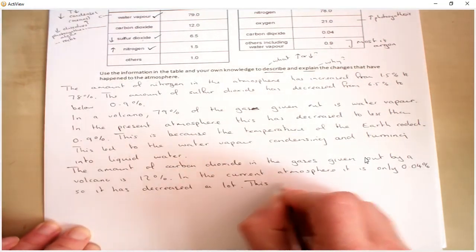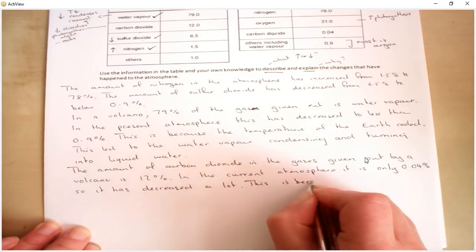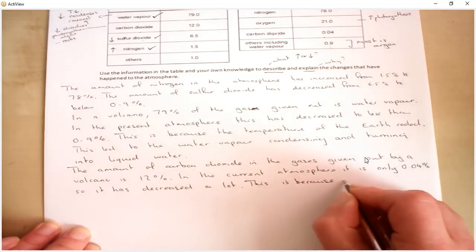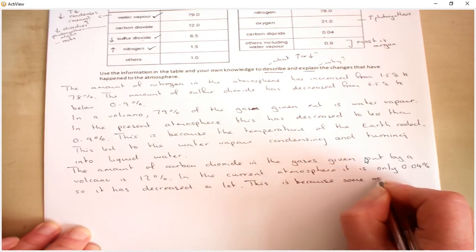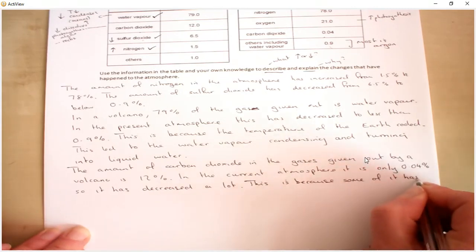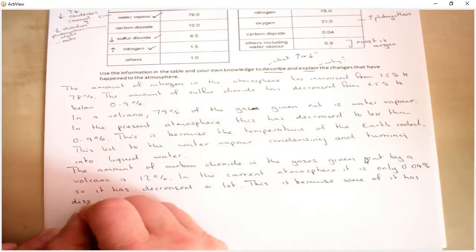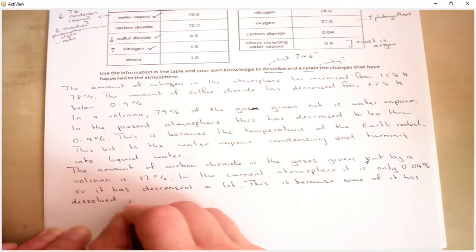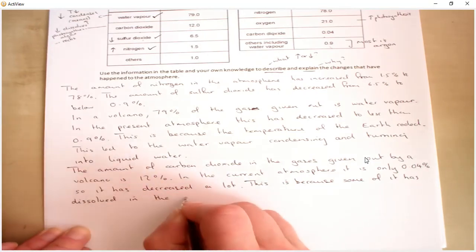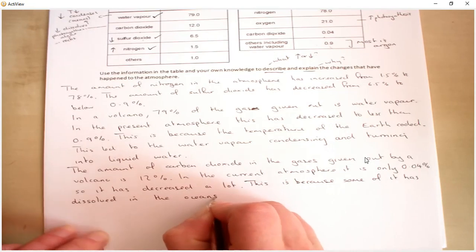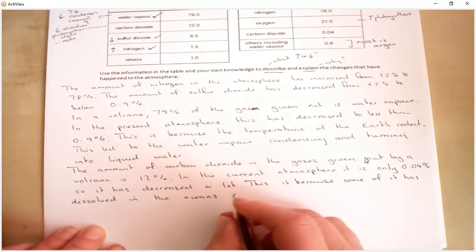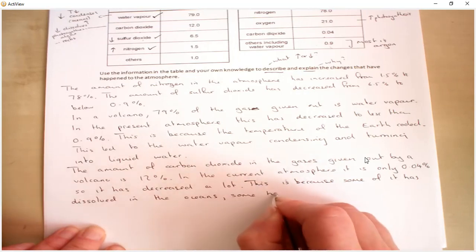So this is because some of it has dissolved in the oceans. Some has been turned into sedimentary rock.